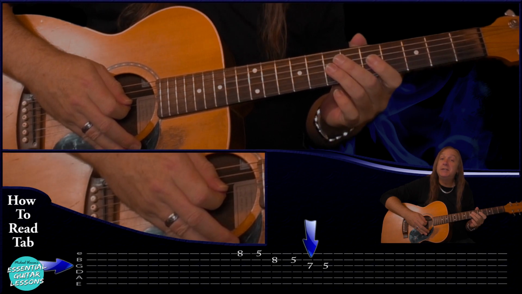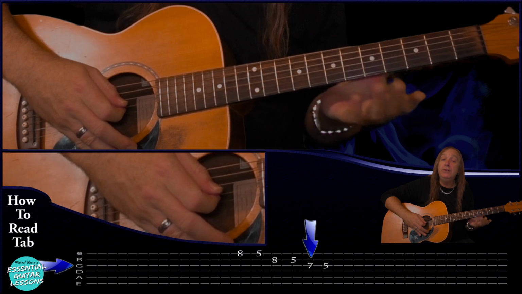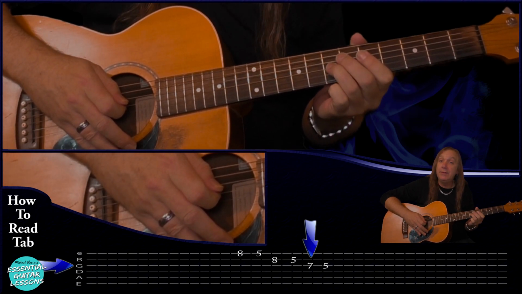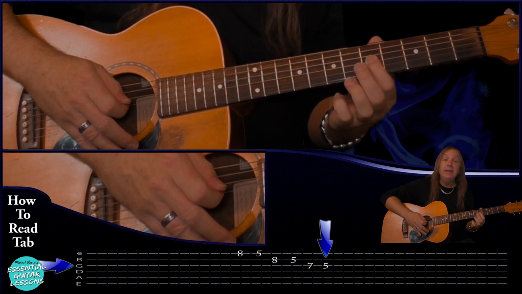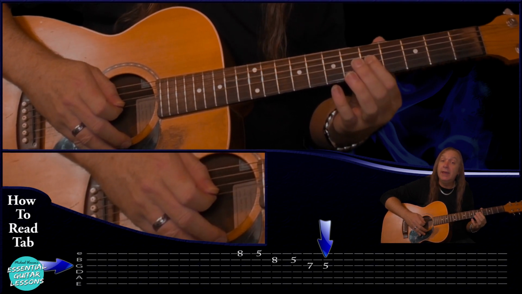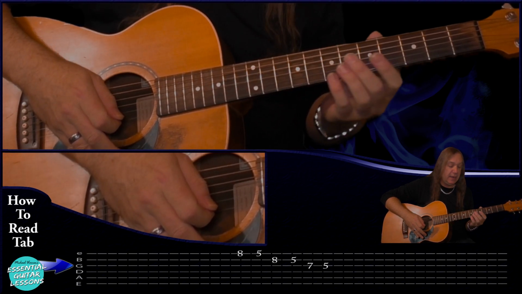Then the next one says 7, so we look at what line it's on. It's 3rd from the top, so we're going up 3 from the bottom and 7th fret there. We play that one. And then same line, we play the 5th fret there. So now we've just played the bottom part of an A minor pentatonic scale, 1st position.